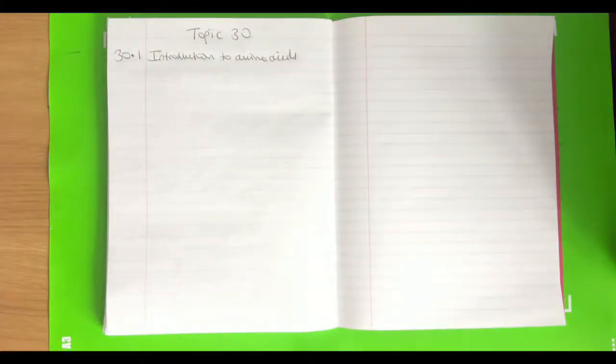So in topic 29, we looked at amino acids as the building blocks of proteins and polypeptides. We're going to have a closer look at amino acids here now. So we know that amino acids are the building blocks of proteins and polypeptides, which are essentially the building blocks of all living things, really. So this is why it's important to know the structures of amino acids.